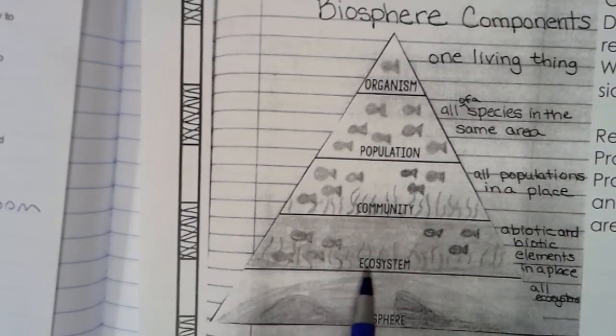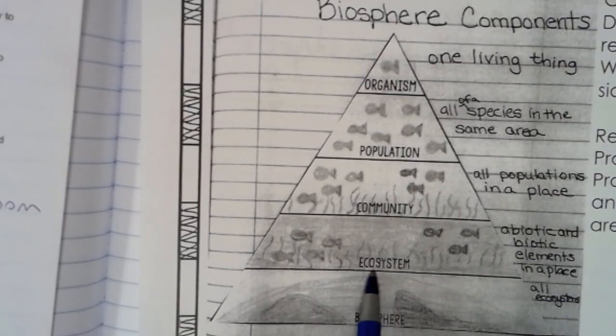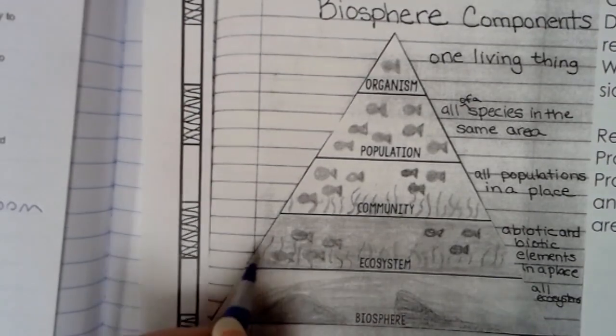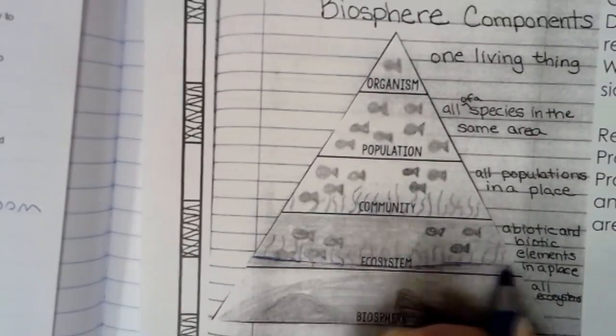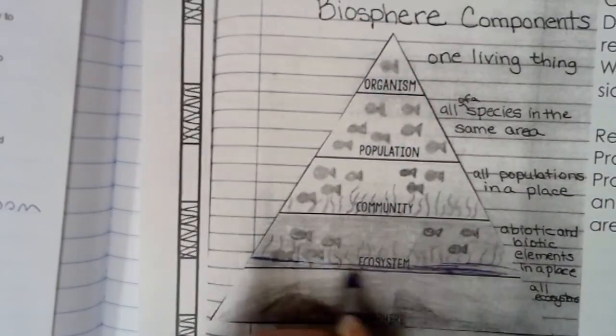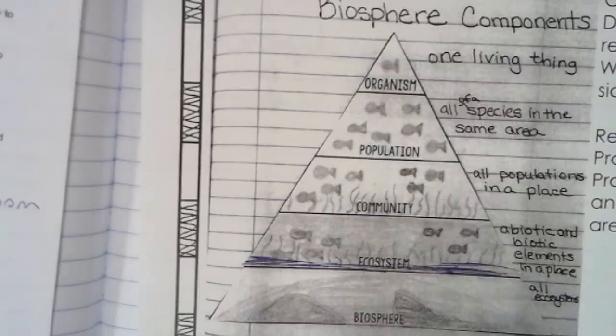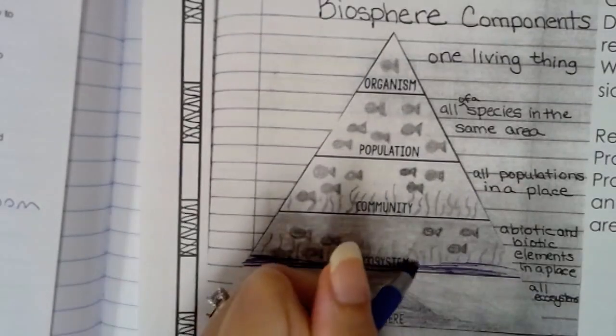For the ecosystem, it's kind of hard to see in this picture because it's black and white. We still have our big fish and our little fish. We still have our seaweed. There is some dirt here at the bottom. You can definitely use crayons and color that a specific color. You can also draw a rock.